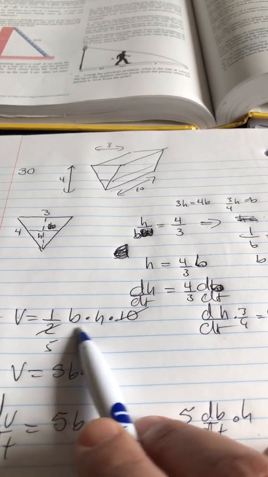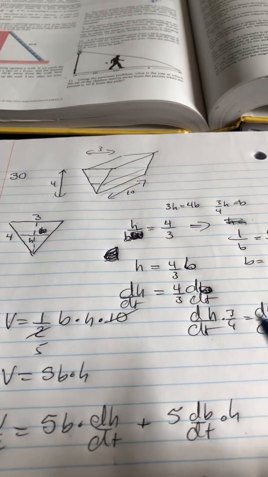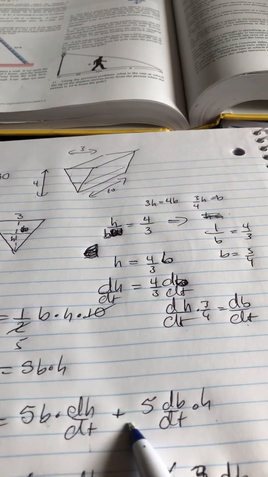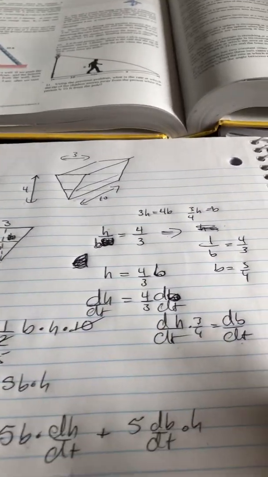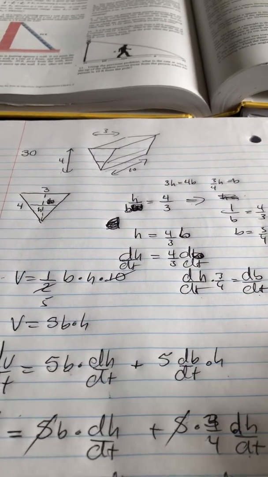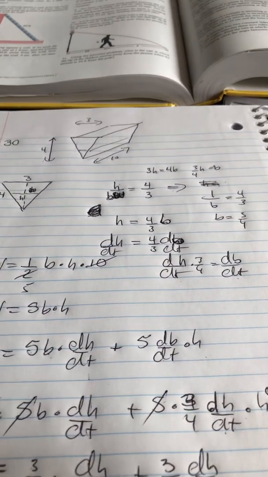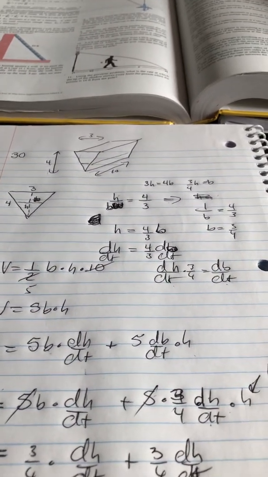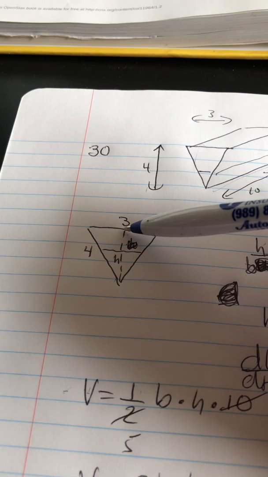Now, when we take the derivative by the product rule, remember it's 5b times h, and I took the derivative of the second, that's the dh/dt, and then I added to that the derivative of the first, that's the db/dt. You're really supposed to do the derivative of the first times the second, and then the derivative of the second times the first, but because you end up with an addition in the middle, it doesn't make a difference. Okay, if you are looking at the quotient rule, you have to follow the order because of the subtraction in there. All right.